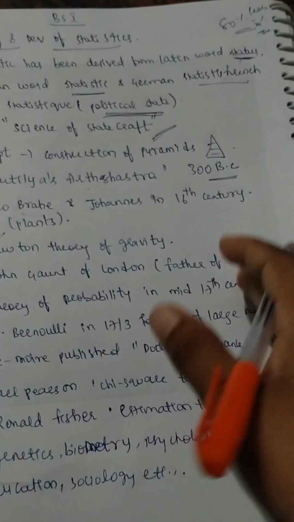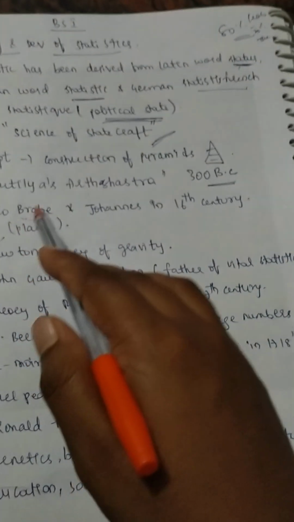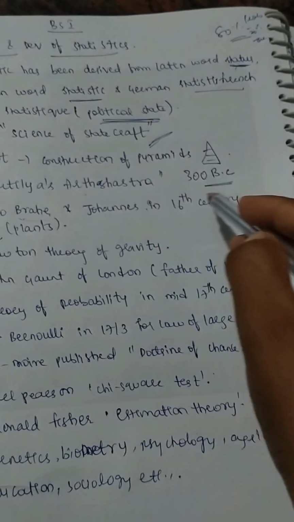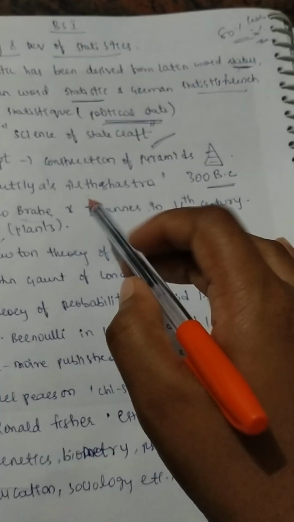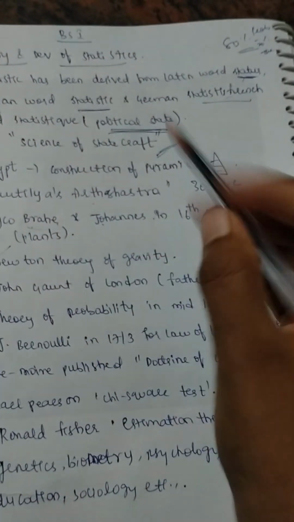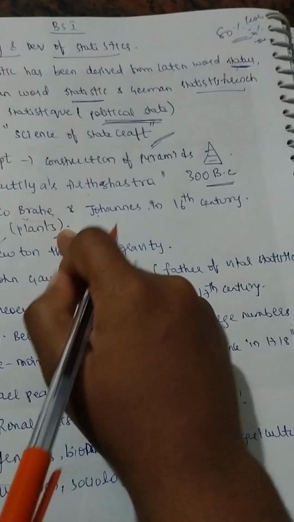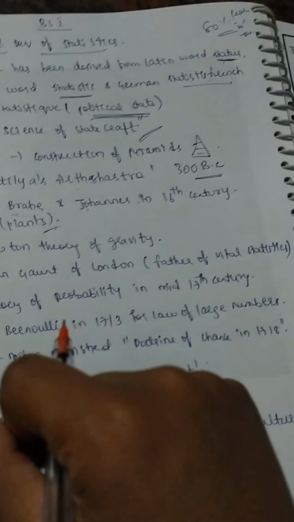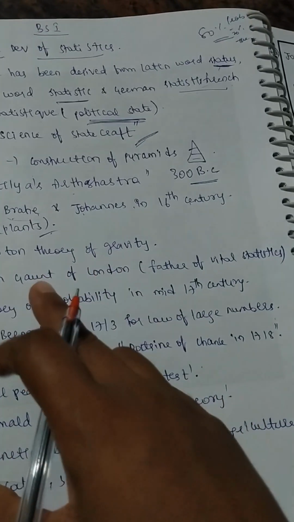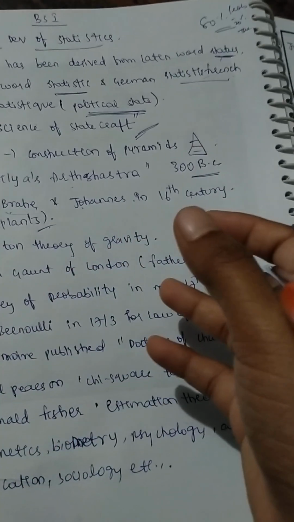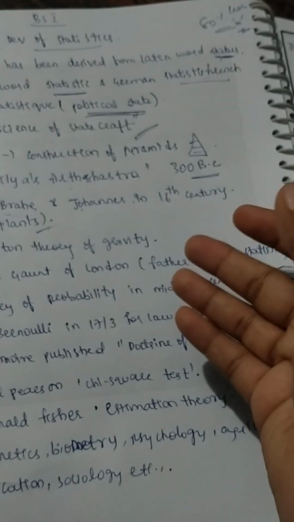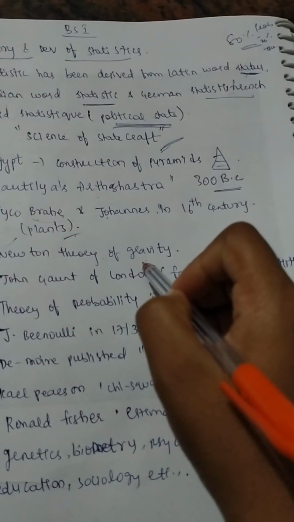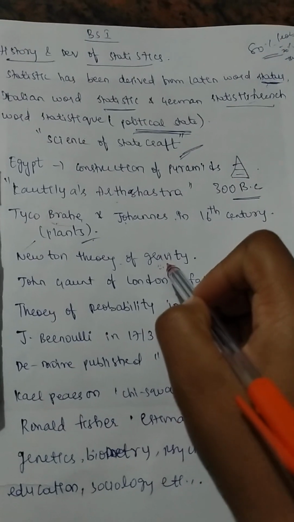For example, Tycho Brahe and Johannes Kepler in the 16th century used statistics to discover the movement of planets. They discovered three laws of planetary motion. Then Sir Isaac Newton formulated the theory of gravity in that period.